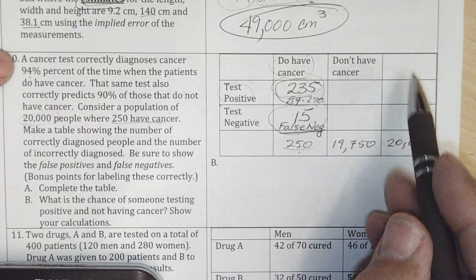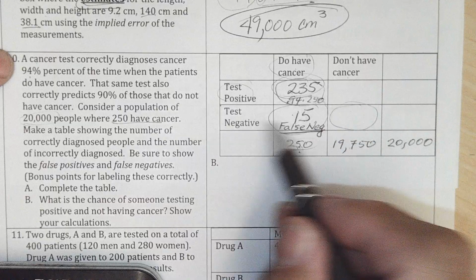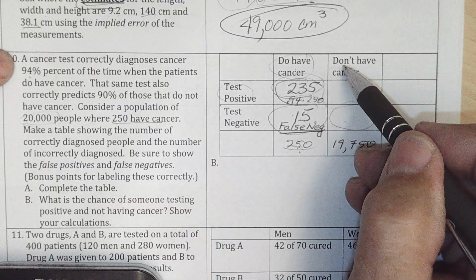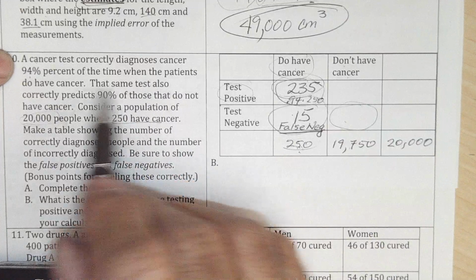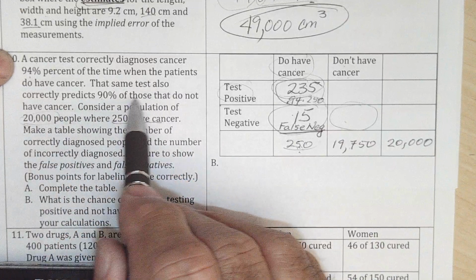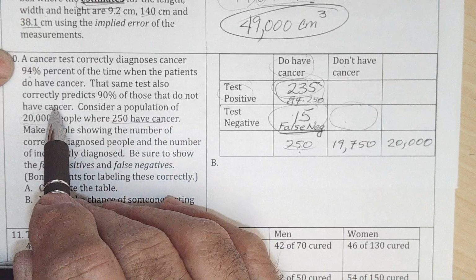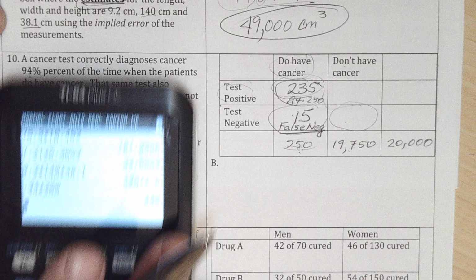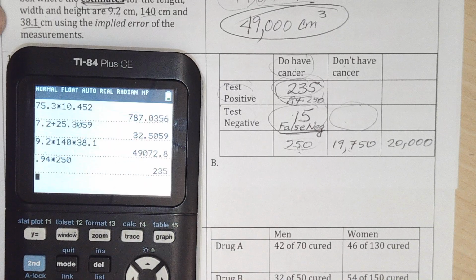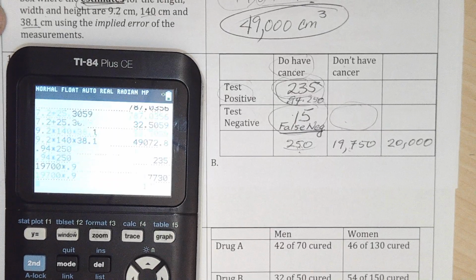All right, now don't have cancer. Well, the test should be negative, so this would be a correct test result reflecting the situation. And on that, the same test correctly predicts 90% of those that do not have cancer. So 90% of this number, 19,750 times 0.9.